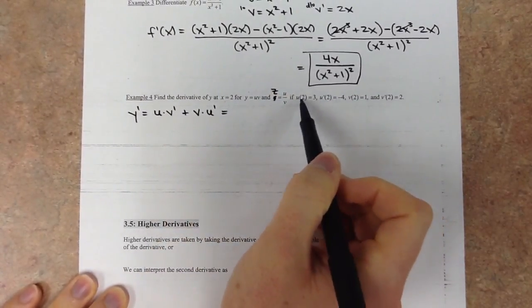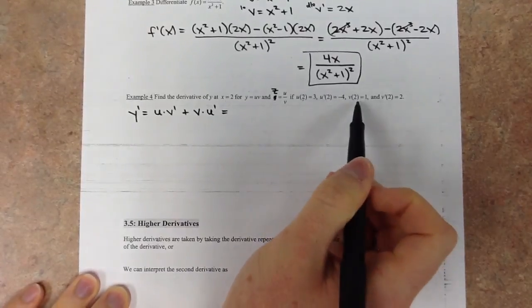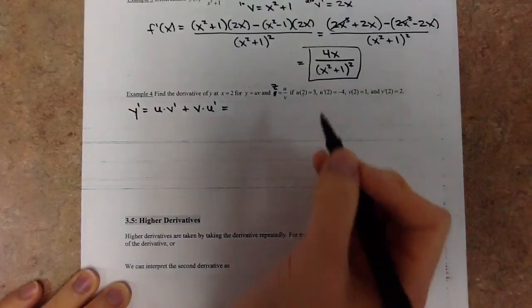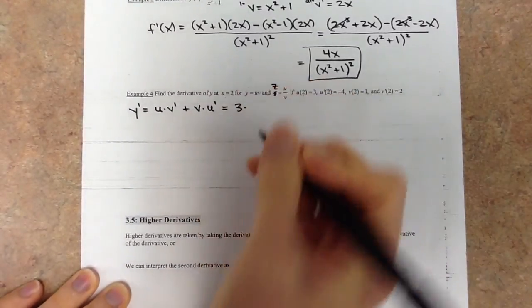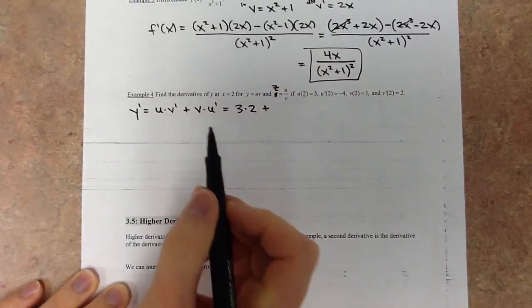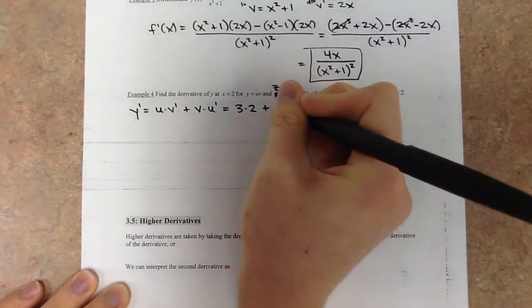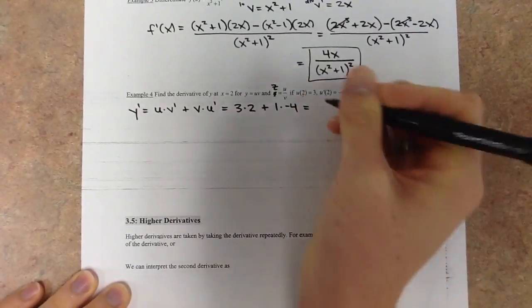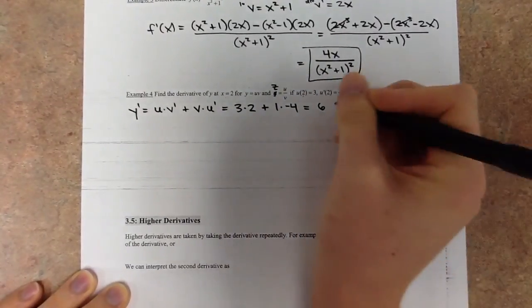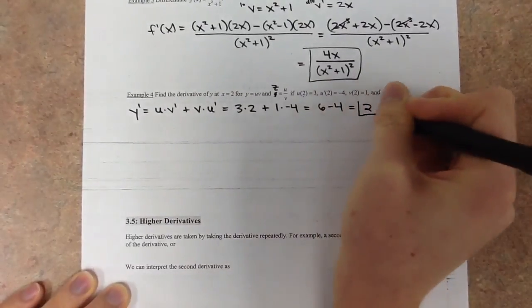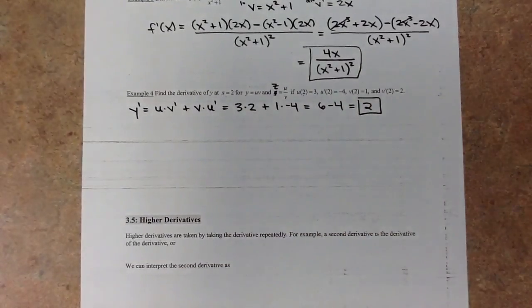All of these are the function value at 2, the derivative at 2, the function value at 2, the derivative at 2. So we plug those values right in. So u is 3 times v prime, which is 2, and then plus v, which is 1, times u prime, which is negative 4. So 3 times 2, of course, is 6. 1 times negative 4 is negative 4. So for the product, we end up getting a value of 2.